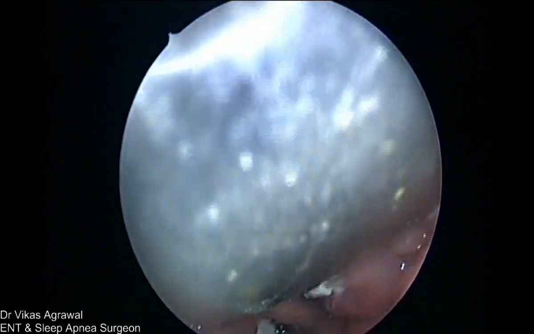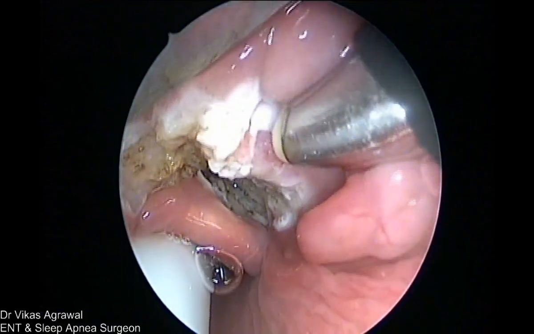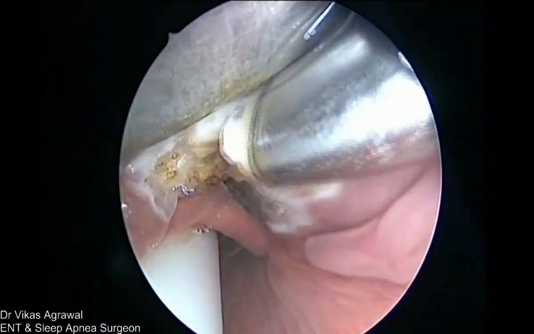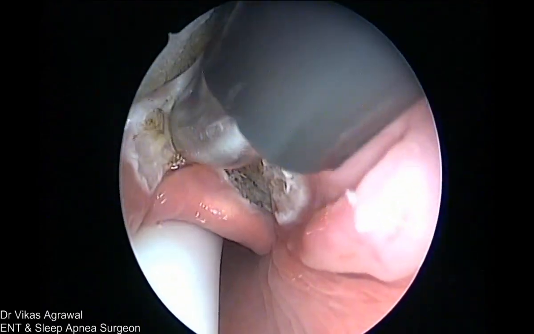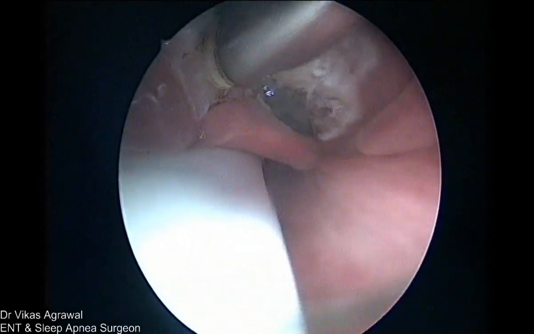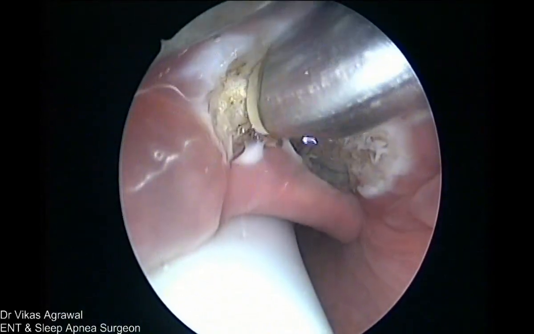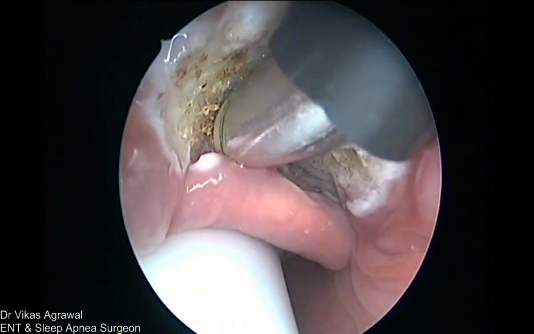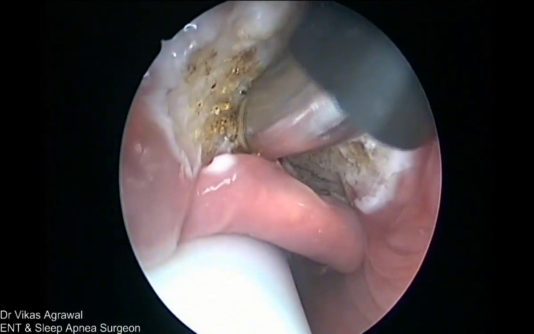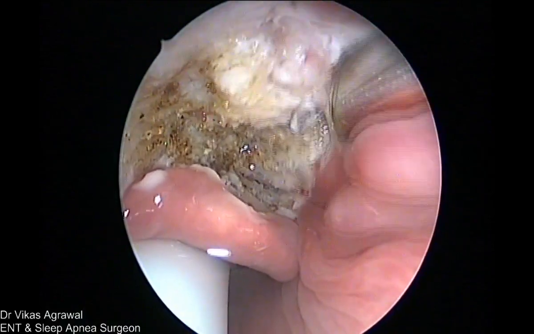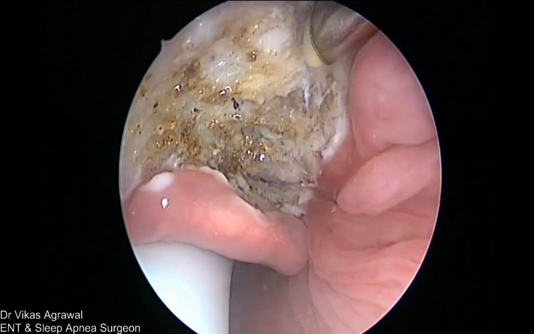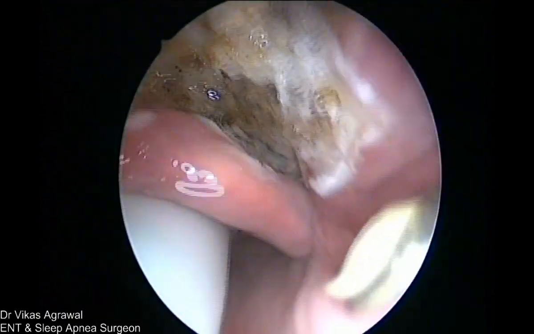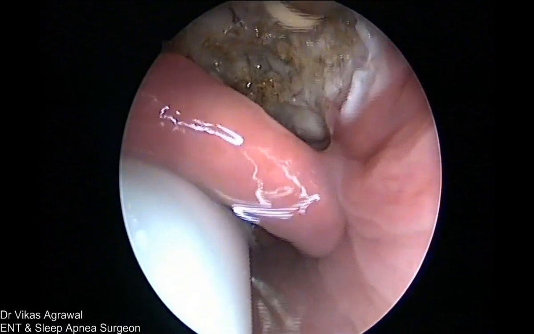Now I'll come on to the left side. Maybe a little more coagulation of this will help. But actually this is not the area which causes sleep apnea. The area that causes sleep apnea is here. Maybe I can just do a little more midline dissection into the muscle. And this you can just coagulate, because these are lymphoid tissue. Once you coagulate, they will fibrose. This is not the critical area. The critical area was in the midline.